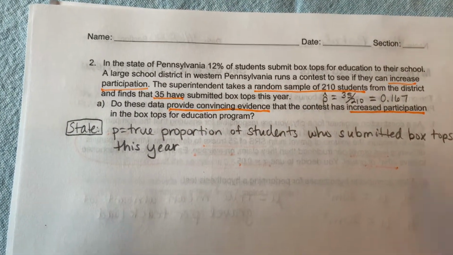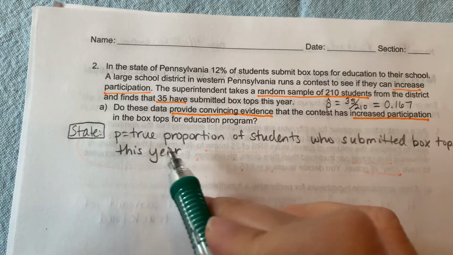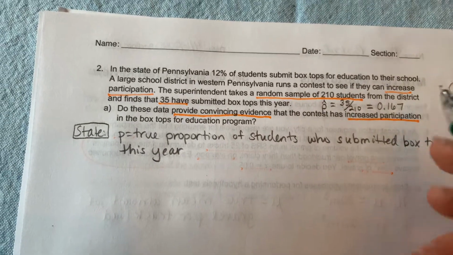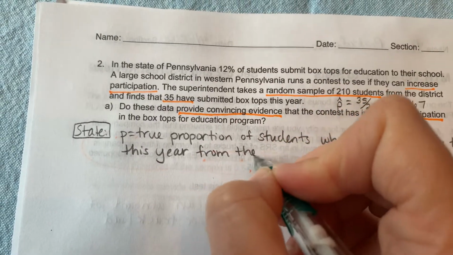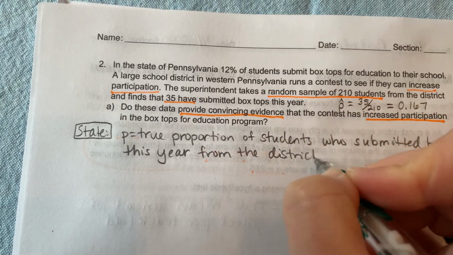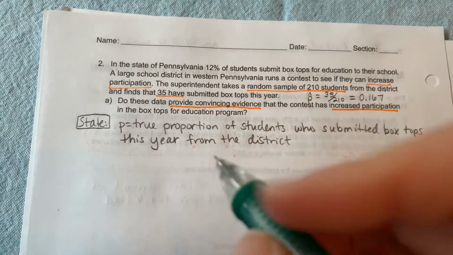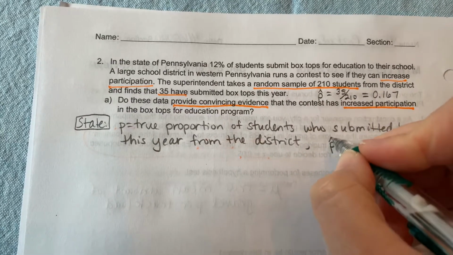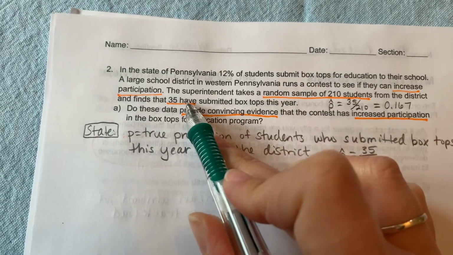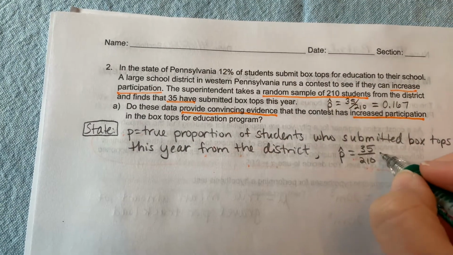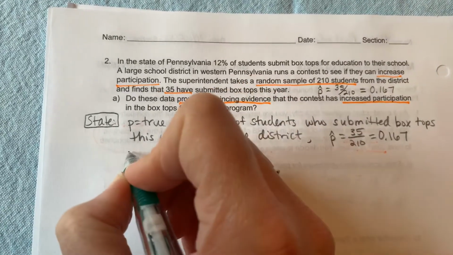And notice I specifically have my sample from the district. So my population proportion is going to be from the district as well. The district students are my population this year from the district. And the district I'm talking about is this large school district in Western Pennsylvania. Okay, so I've got p, and then I know that p hat, like I said, is 35 over 210, the number who submitted over the 210 in the total sample, which we said rounded to 3 decimal places was 0.167.